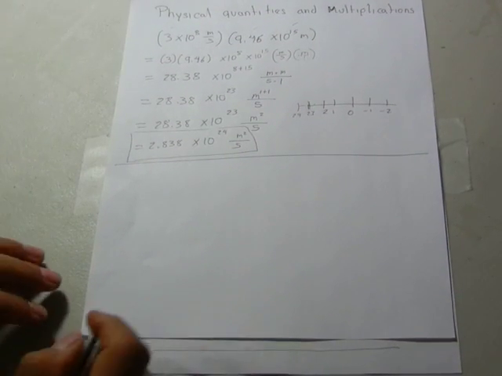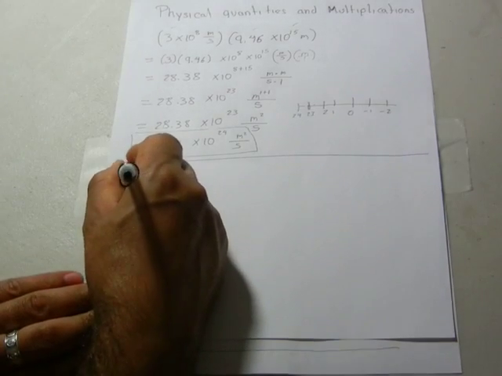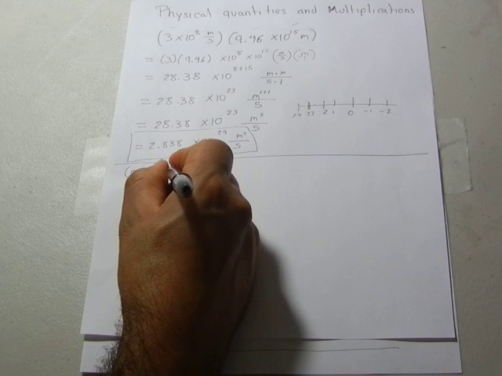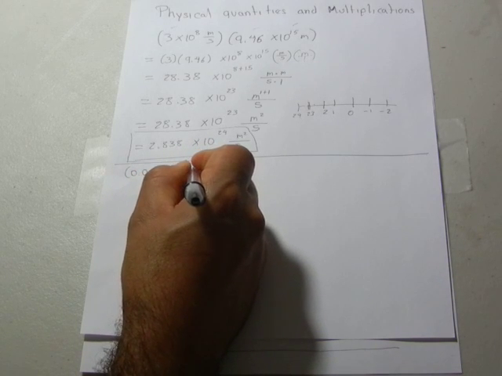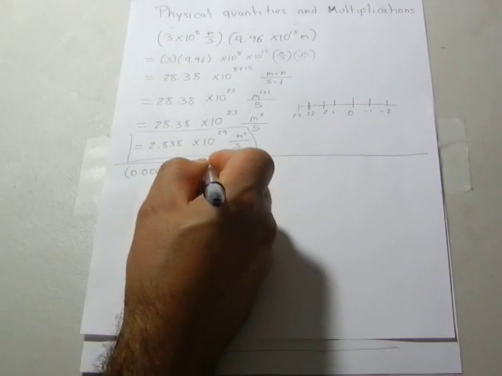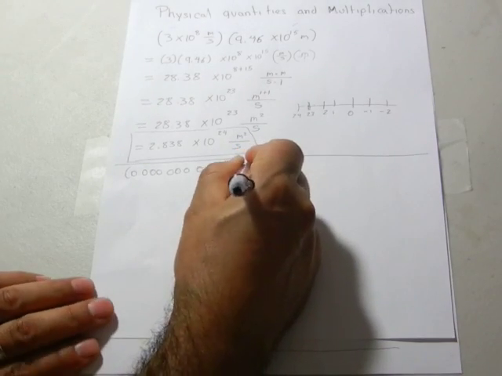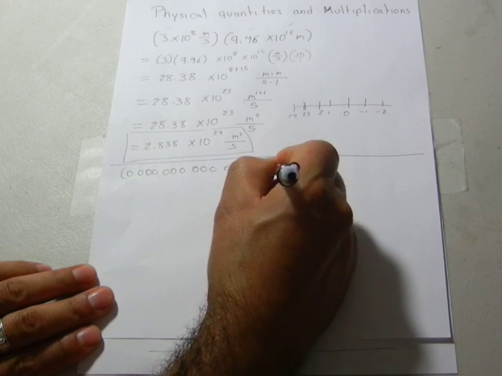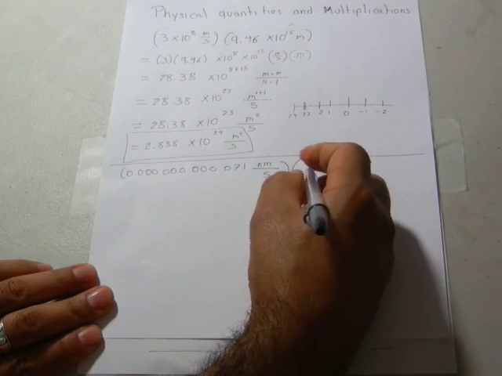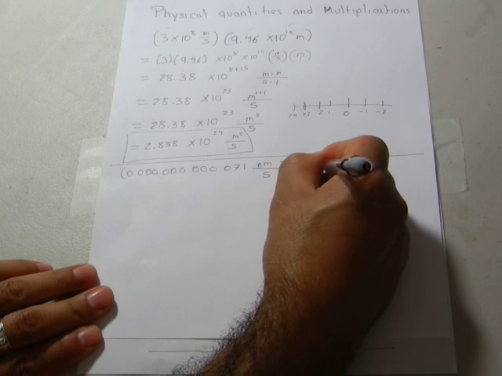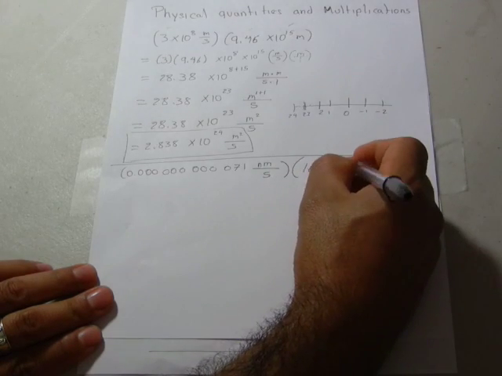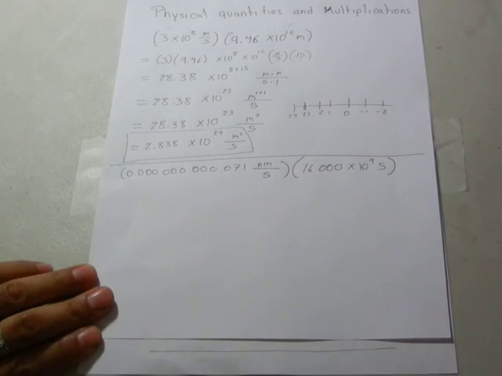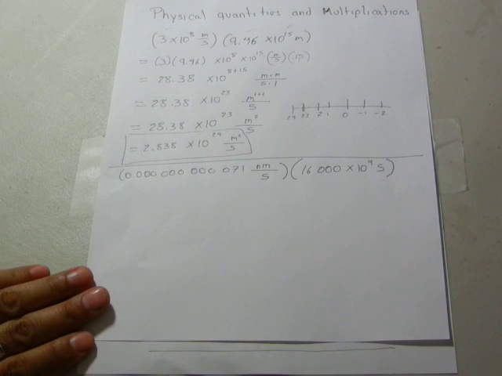Let's try, for example, this: 0.00000000071 nanometers per second times 16,000 times 10 to the 9 seconds.